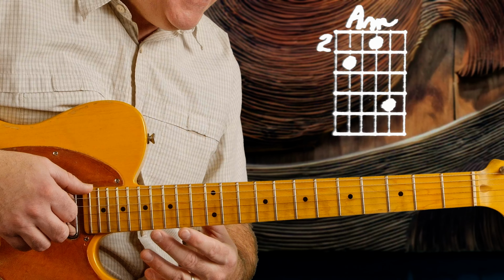Position number 8. Let's take a look at this one. This is far out. We've got a flat 3, a root, and then a 5. And then before this, we had an E minor with a 5, flat 3, and then a root. Really great chord transitions to just be aware of.